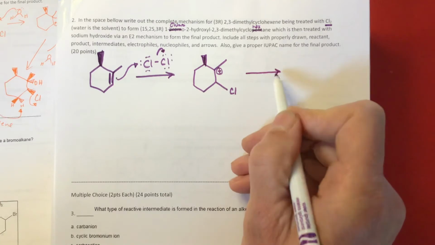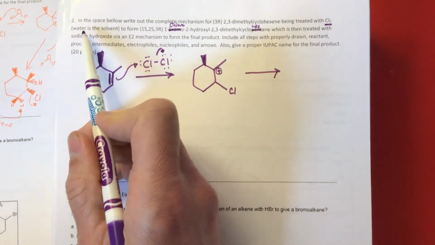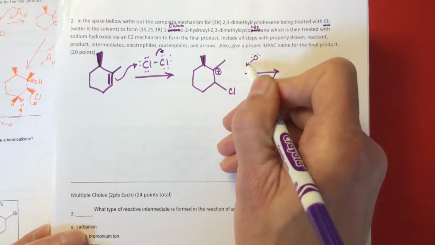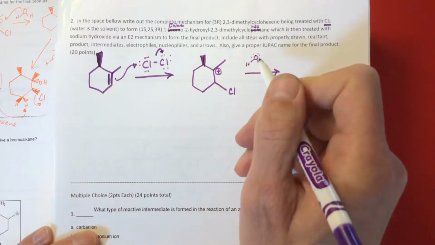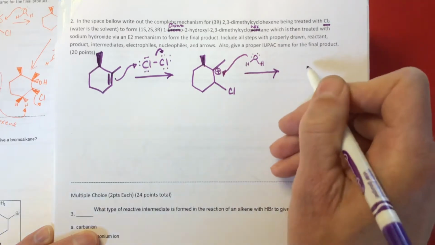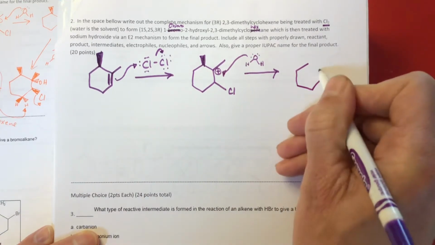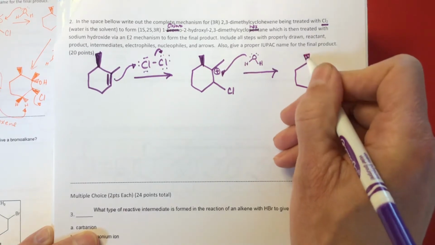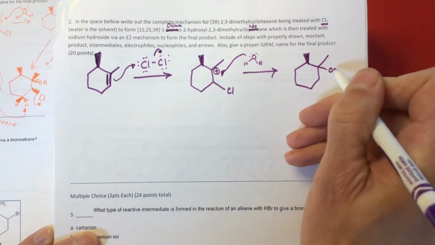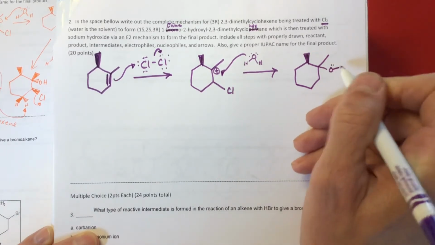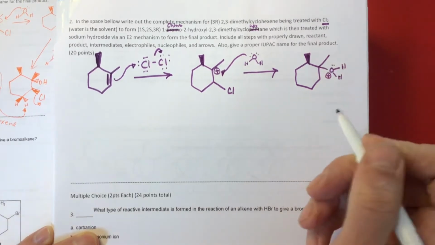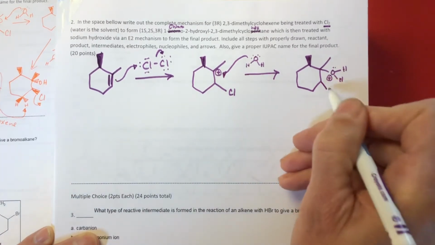The next step, since we are in a water solvent, I would expect water to act as the nucleophile, and I would expect an attack on the carbocation, and I would have a charged intermediate with my wedged methyl again. I would have now my water attached. And again, this would be a positively charged species. And then again, here I have my chlorine.